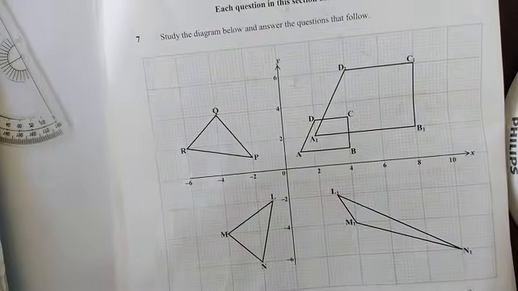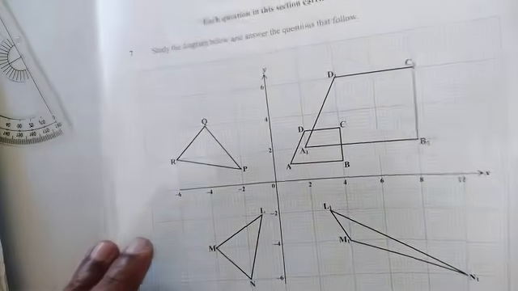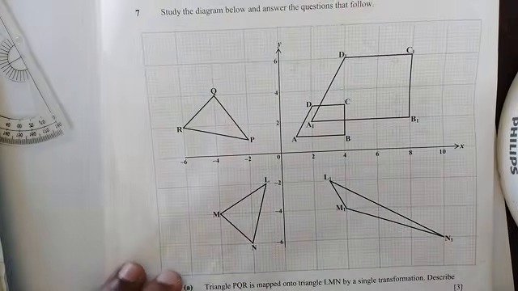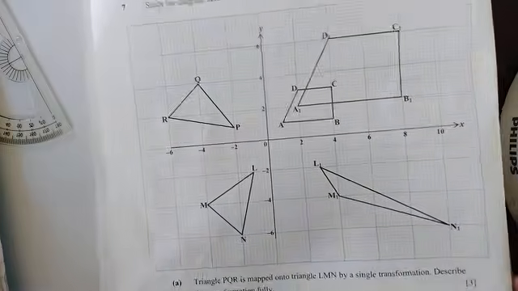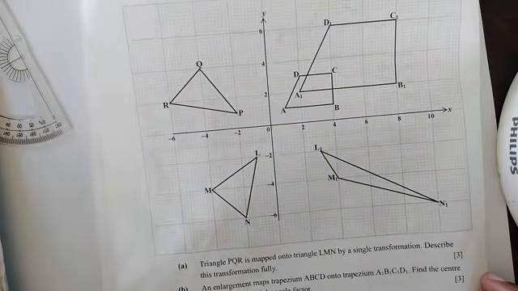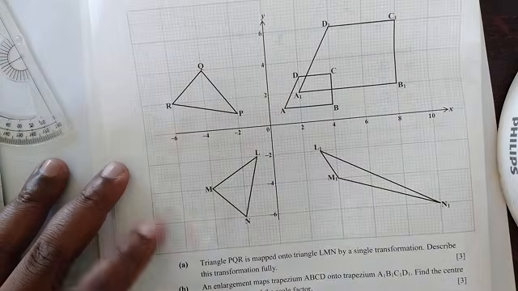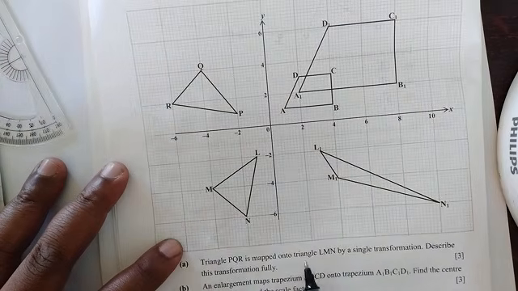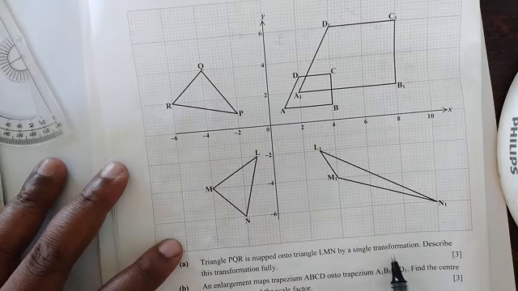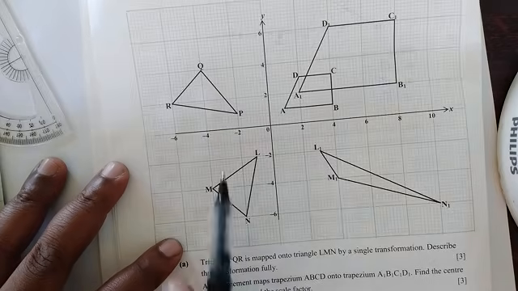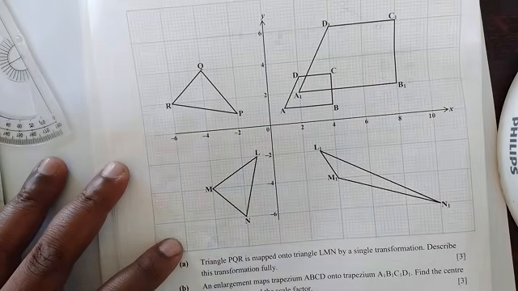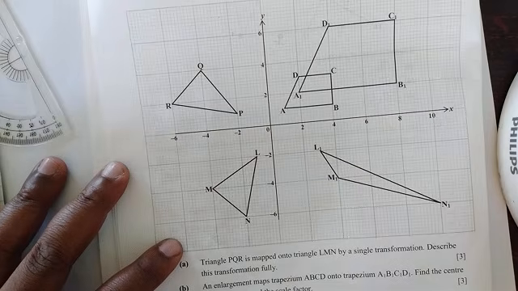Okay, so you have got this. If you don't mind, you can get your graph paper and try to put this on the graph paper first. Okay? Alright, put that on your graph paper. Then A. Triangle PQR is mapped onto triangle LMN by a single transformation. Describe this transformation fully. So this triangle is mapped onto this one, alright, by a single transformation. Now, we need to describe it.